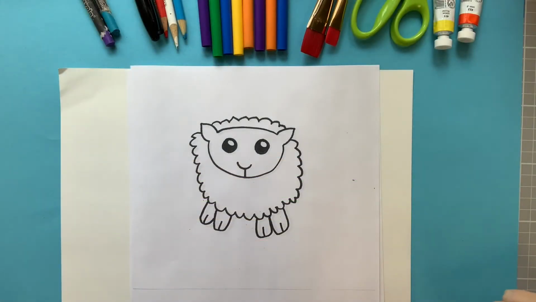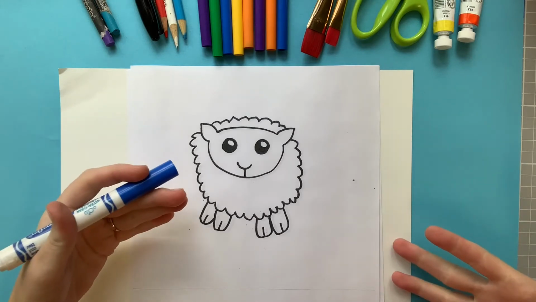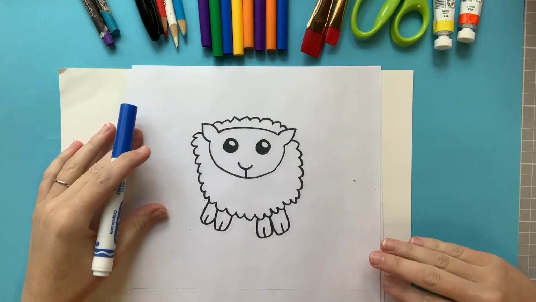Artists, today we're going to do an art project about creating space on your paper. Now when I say space, I don't mean outer space. What I mean is giving the illusion that what you're creating is somewhere, right? So let me tell you a little bit more about what I'm talking about.